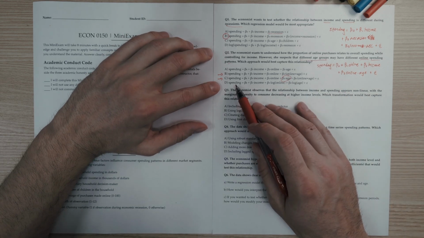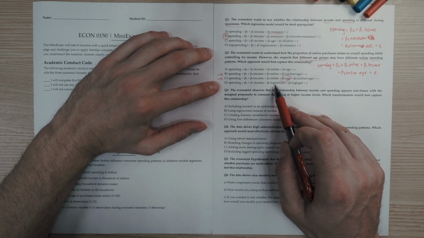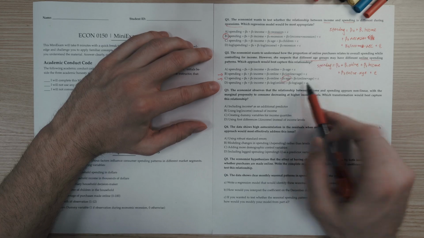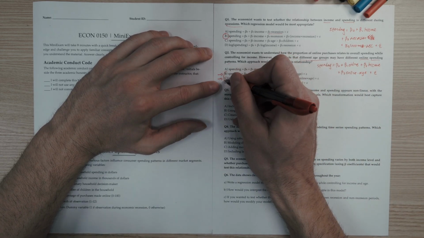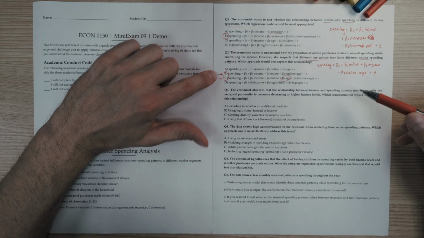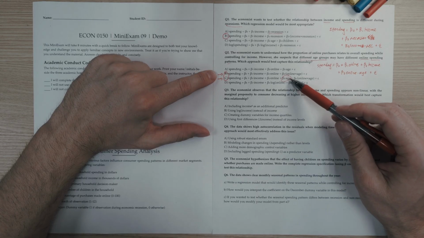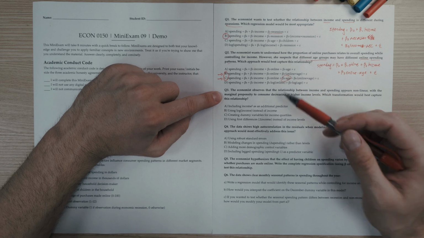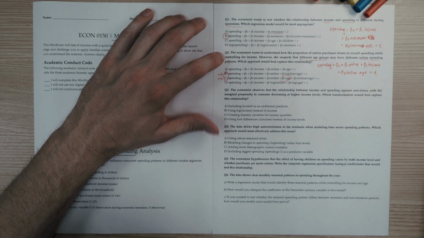And then this last one, we have spending is equal to beta 0 plus beta 1 times income plus beta 2 times log online, and then log age. This doesn't give us any interactions, so this is not correct. But either one of these would work for me. This is the only difference between the two, and it would give us slightly different interpretations for what we were doing here. But from this question, there's not enough information to know whether we should include this.